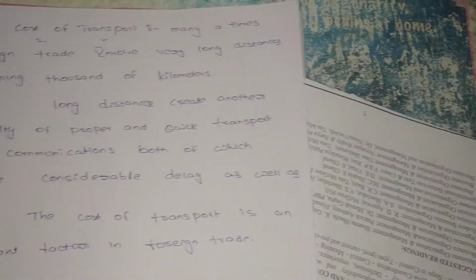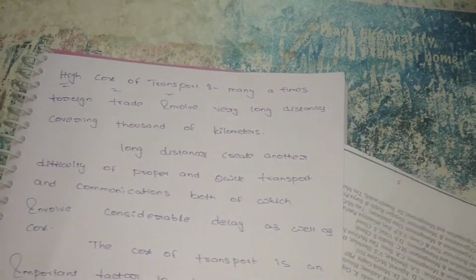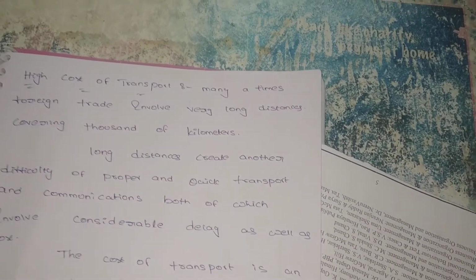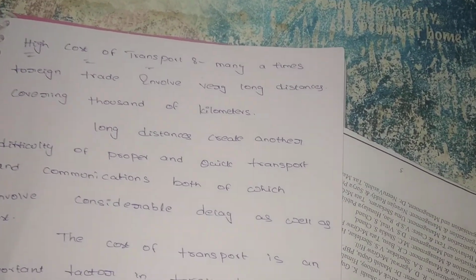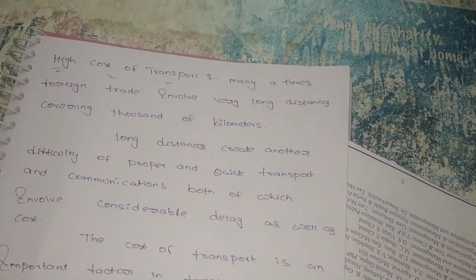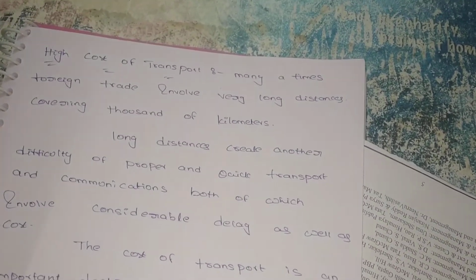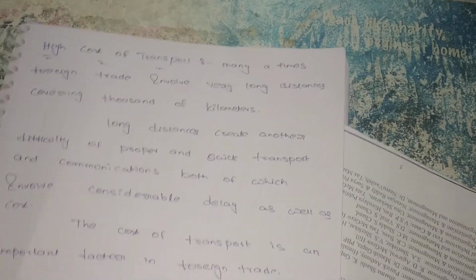And next, high cost of transport. Transport plays a vital role in foreign trade. We are paying a high cost in transport because goods travel thousands of kilometers. In transport there are also different types of risk. There is uncertainty risk. If any accident occurs in the middle, the goods are lost, so it is a loss. So it is also one of the disadvantages.